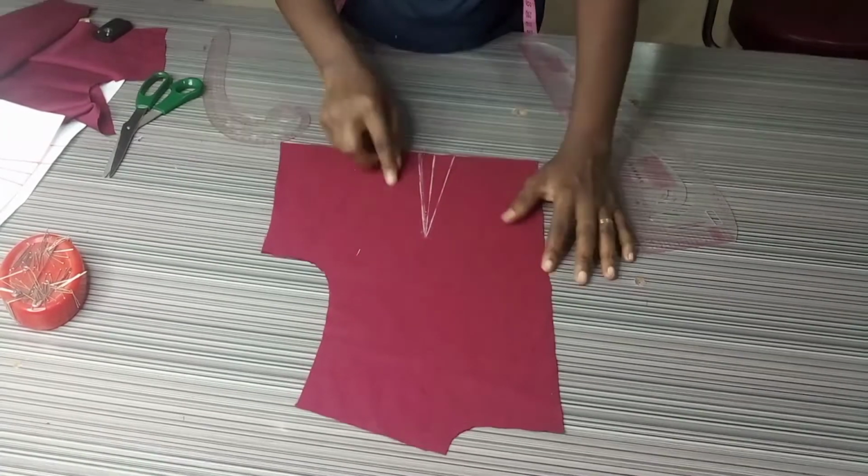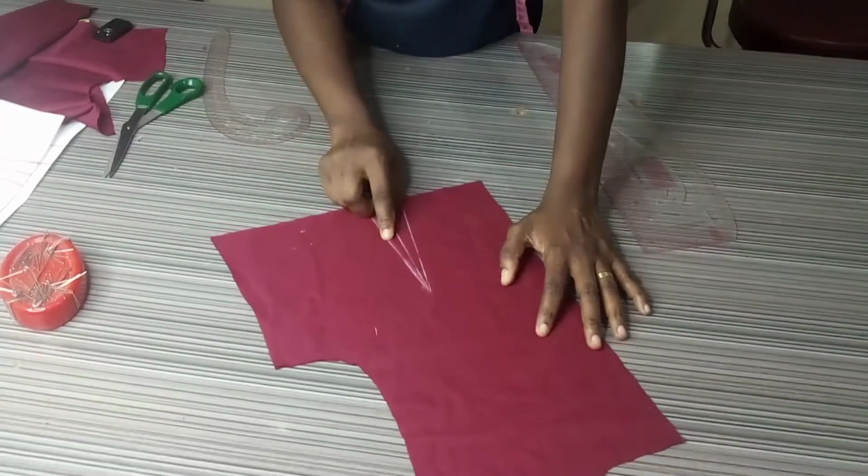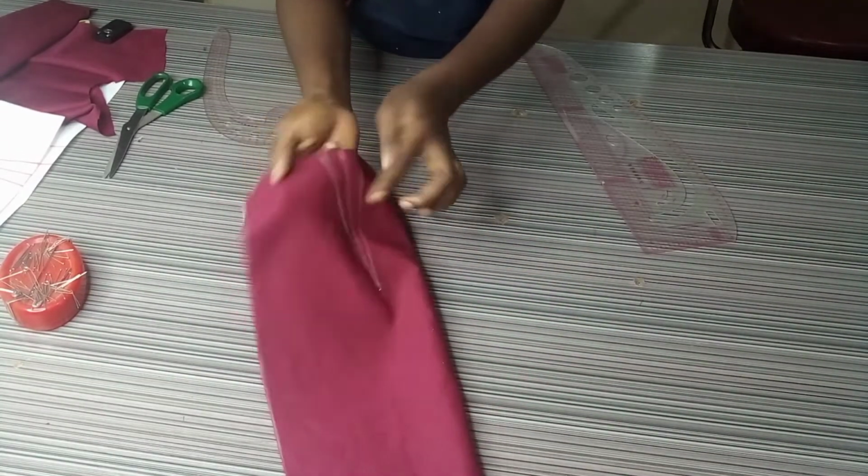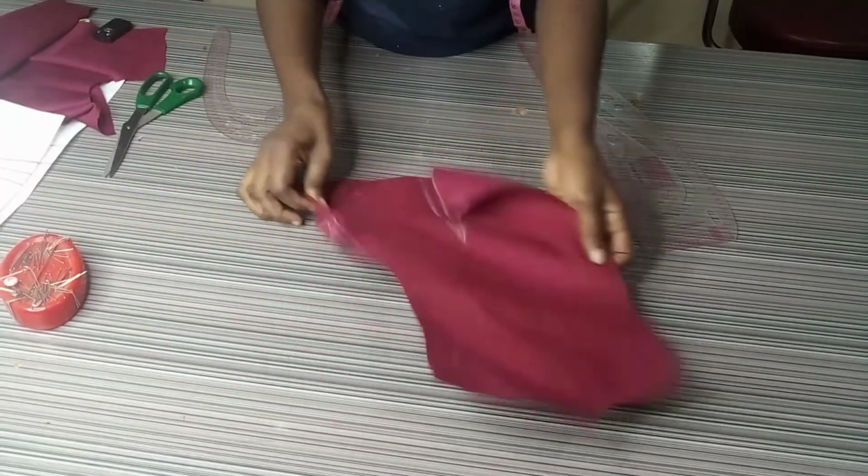So I've connected it. So I'll go to my sewing machine and sew the dart. I'll sew the dart for each side and I'll come back to show you.